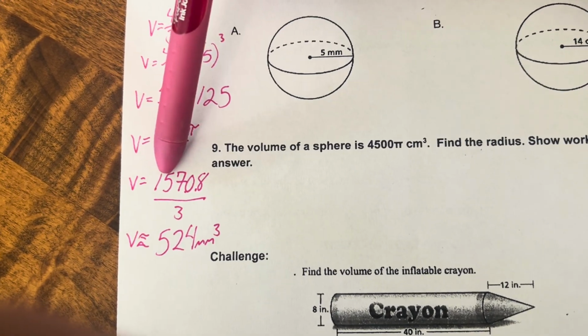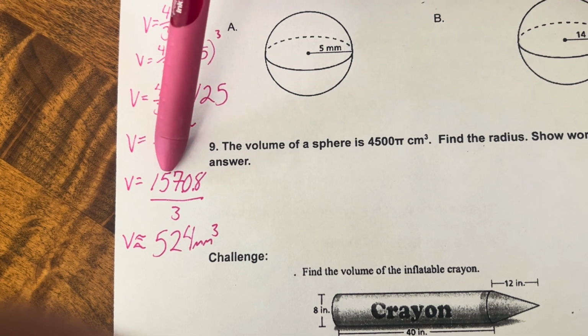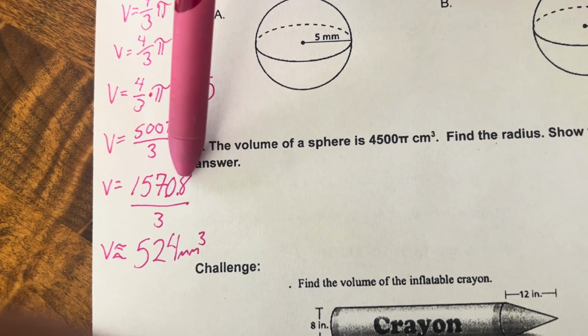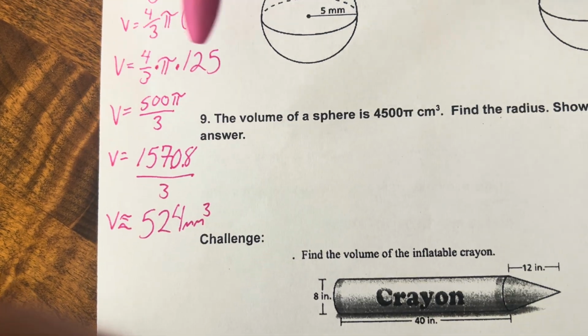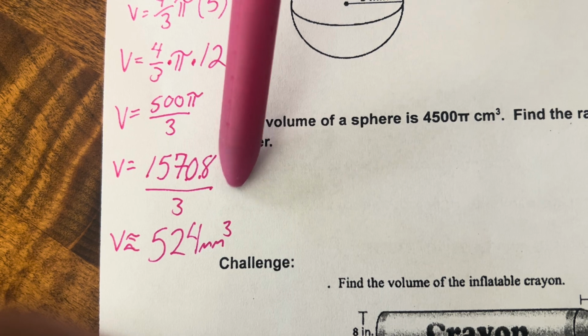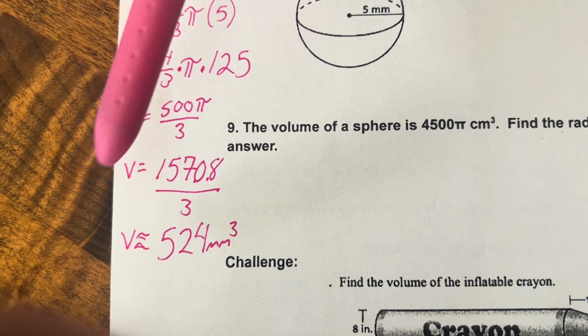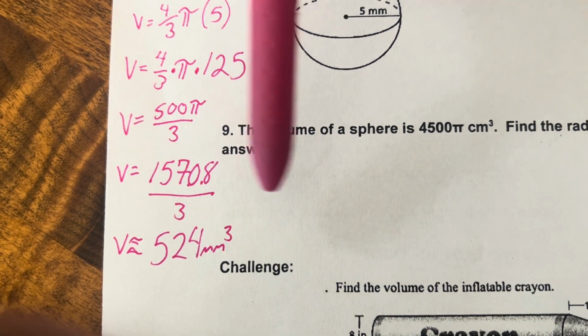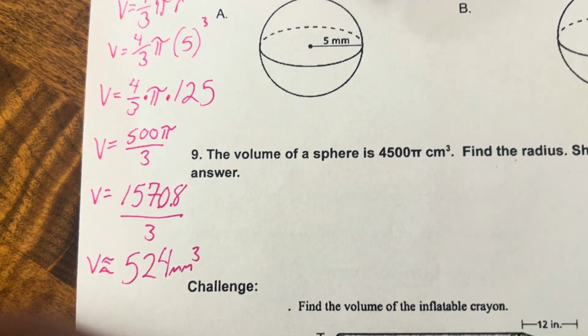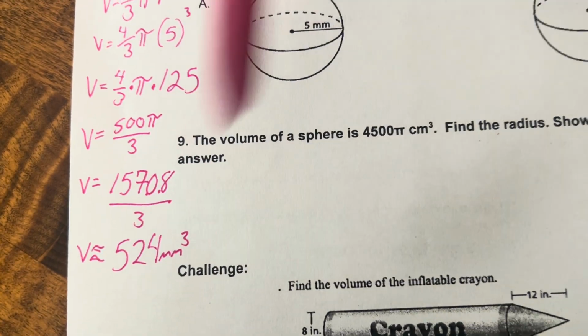And if I work this out, I get 500 times pi gives me approximately 1,570.8 divided by 3. And when I simplify that, it's going to give me a number that's really close to, because we're rounding to the nearest whole number, 524 millimeters cubed. Hey, look at that. That's millimeters, so I'm going to put millimeters cubed.